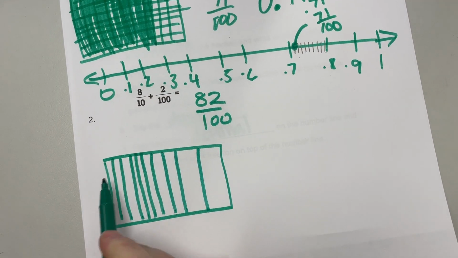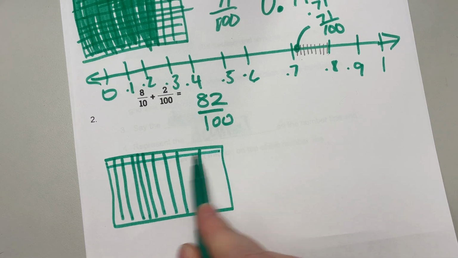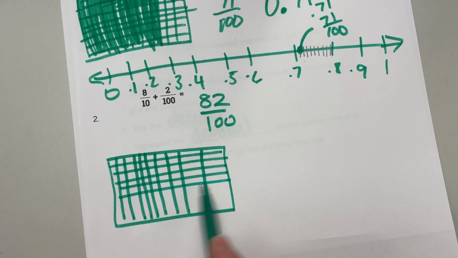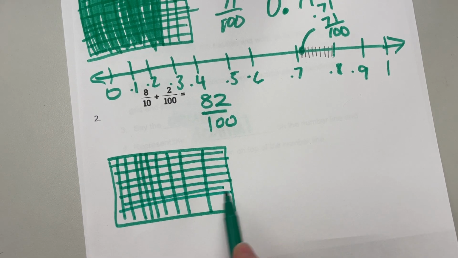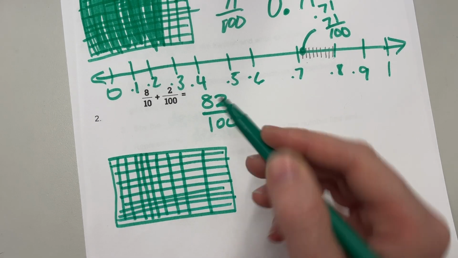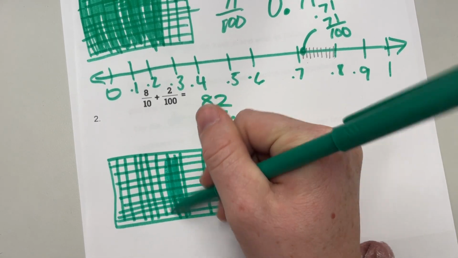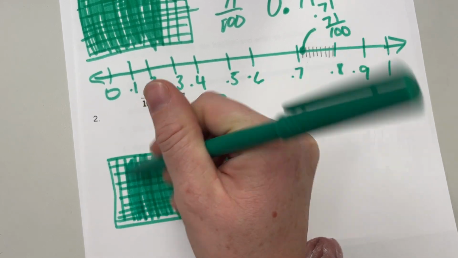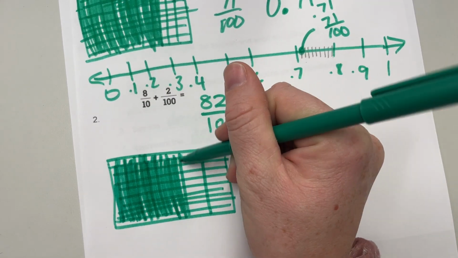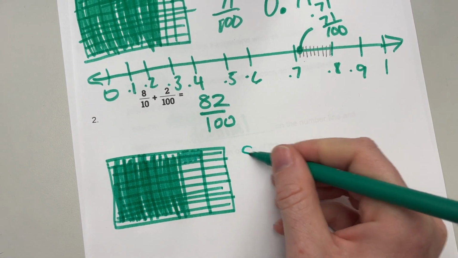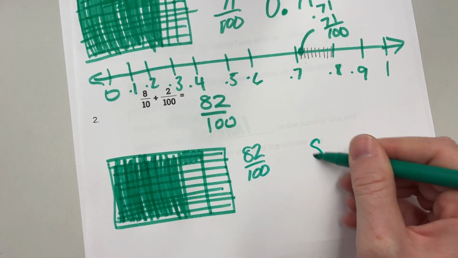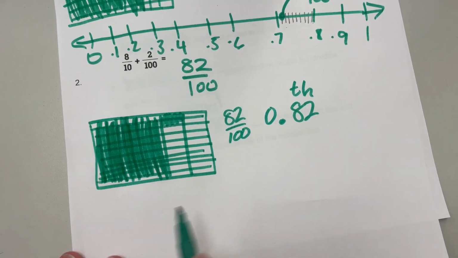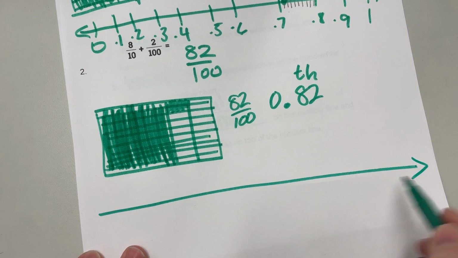Sorry about that, my lines are not very even today. 1, 2, 3, 4, 5, 6, 7, 8, 9. Okay, so I'm going to shade in 8 of them, and 2 more. So I have 82/100 shaded in, and then I'm going to do my number line.